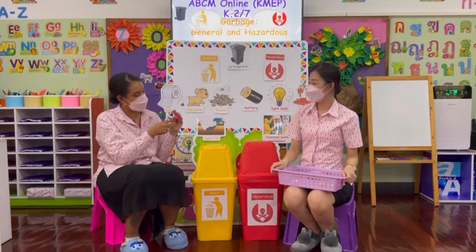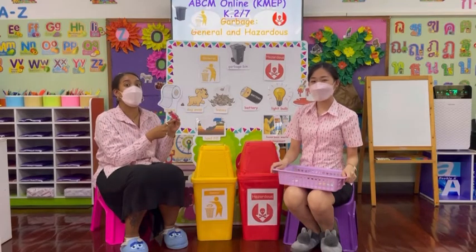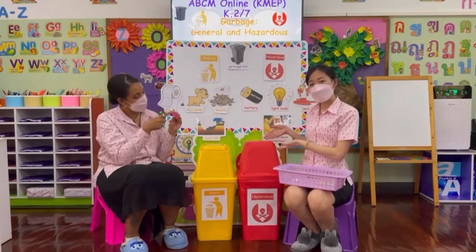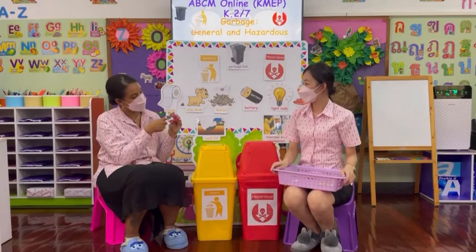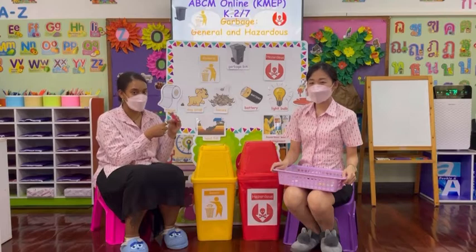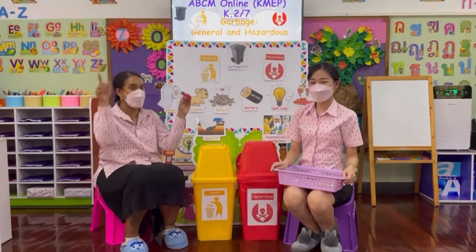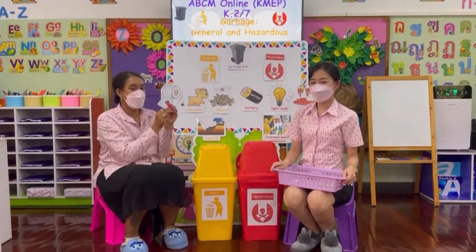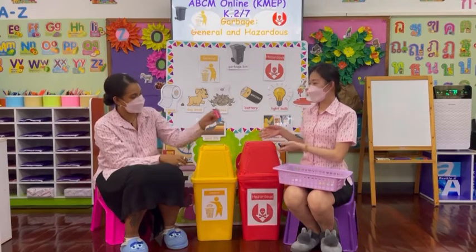Good job. Our lighter is going to go into our hazardous waste. And that's because it contains fluids and gases that can be dangerous to us or the environment.